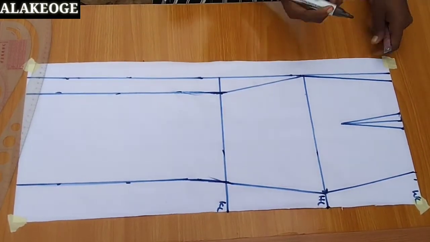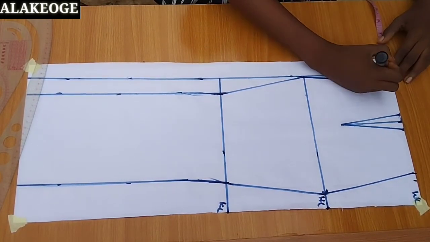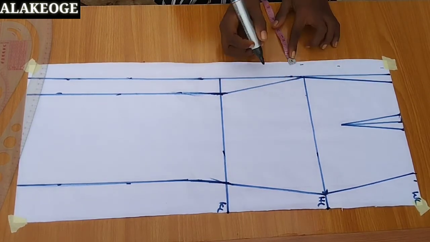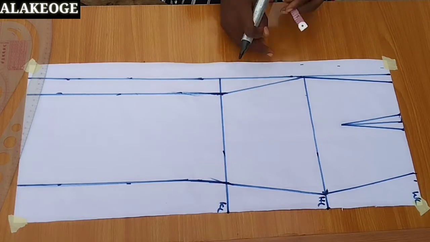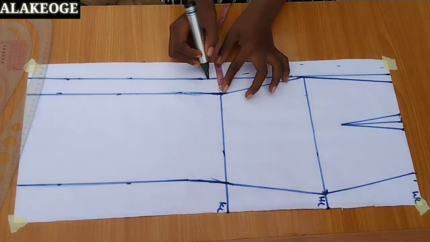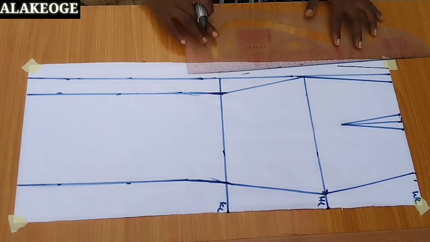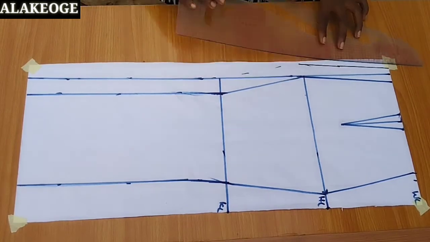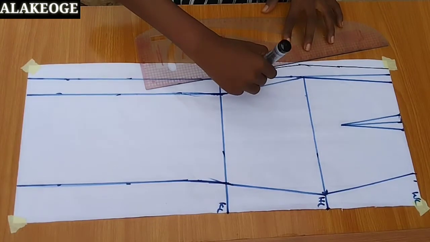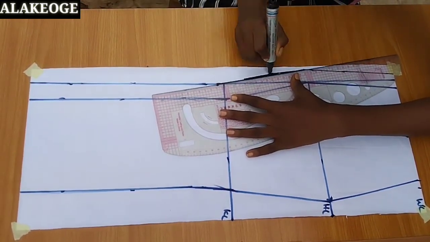So after that, the next thing I'm going to be marking is the zipper allowance. The 1 inch that we mark away, that has been shifted from there. So from where you have your new lines that we've marked, that is where you're going to be marking your zipper allowance. So we're just going to be marking the zipper allowance right there. So I'm just going to connect like so. This is the new zipper line. So that is how you make a zipper allowance right there. So you're just going to connect.